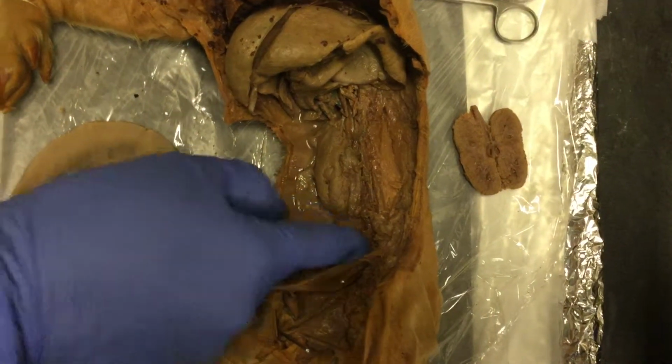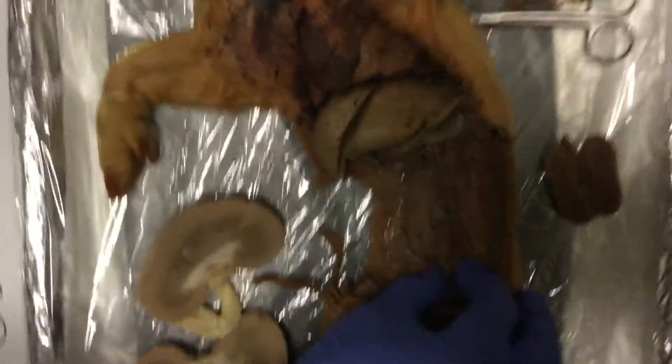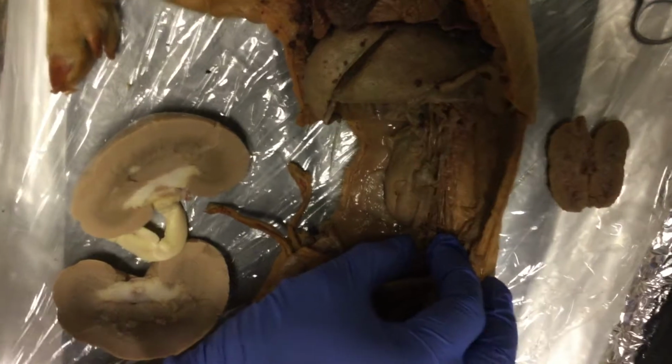And then down here are our ureters. They're kind of hard to see also in this area with our fetal pig.